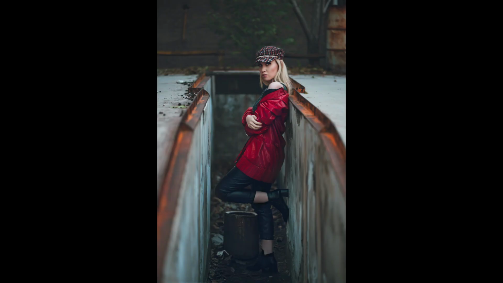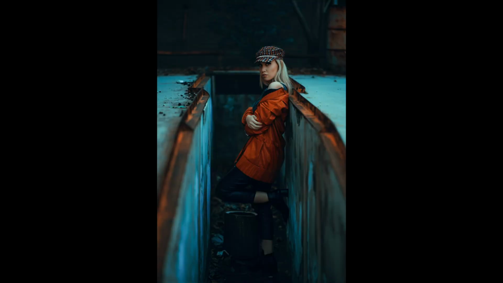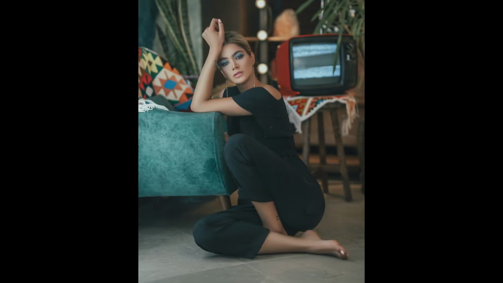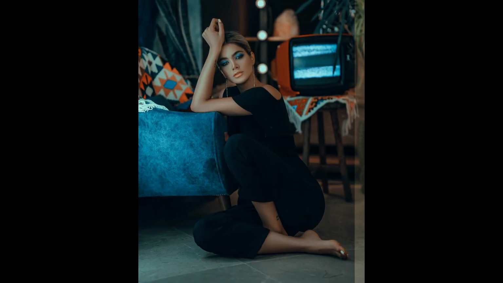Hi guys. And again, we are here to introduce you the preset which we were working on this week. This preset was chosen by you in our weekly poll. Thank you so much for your votes. You can download this preset absolutely for free.